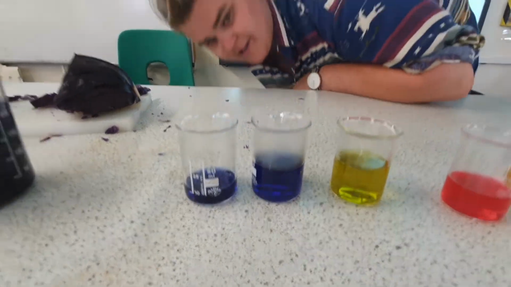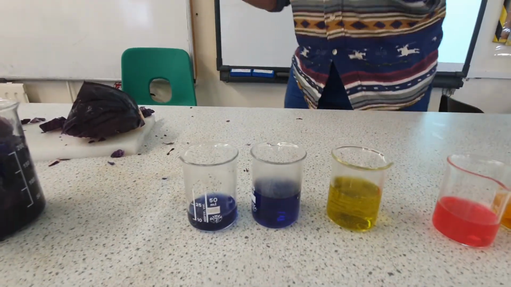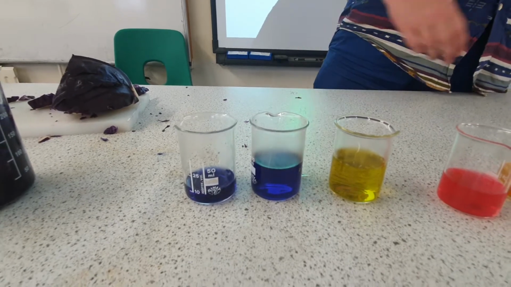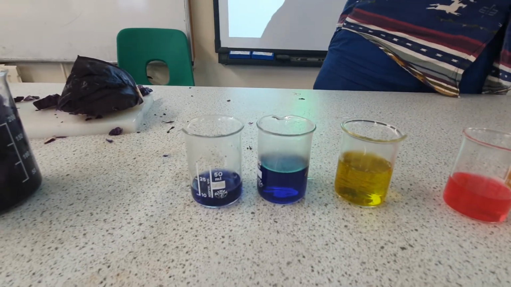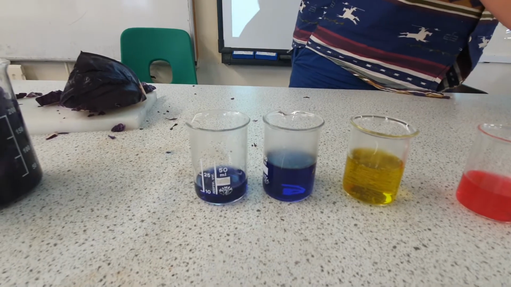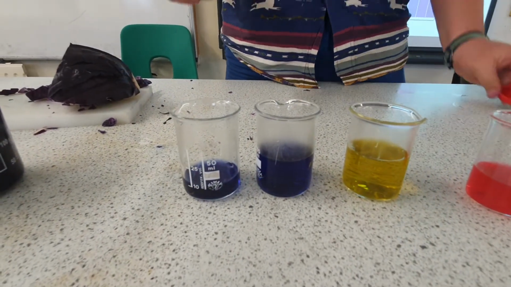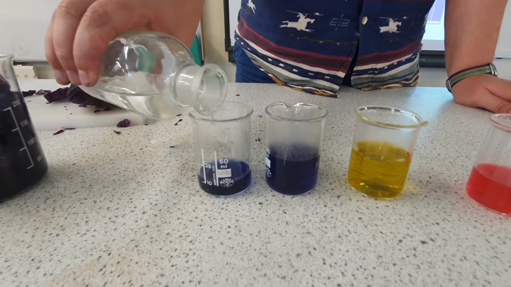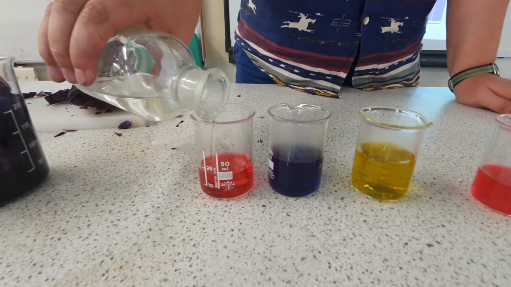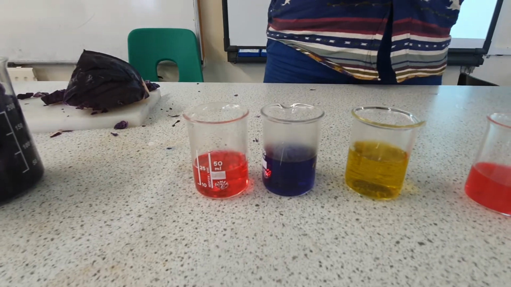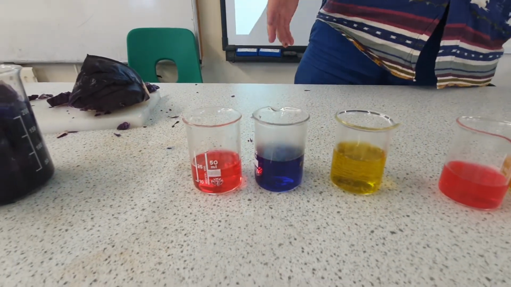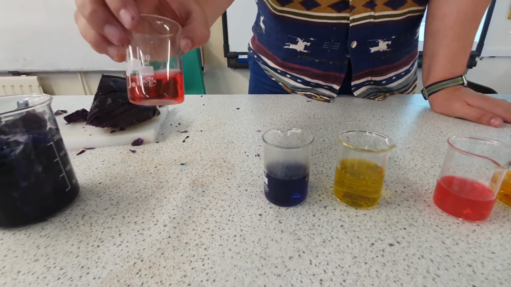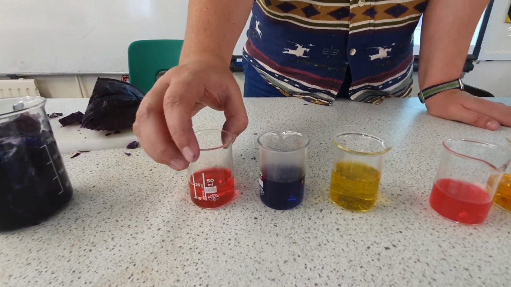So I'd describe that as blue. Obviously, everyone's got a different opinion of what a colour would be called, but I'd call that blue. And then I'm going to check it with acid. I'm going to put in some of my hydrochloric acid. Okay, and again, like magic, it has changed colour. We've got a reddy pink colour for the acid.